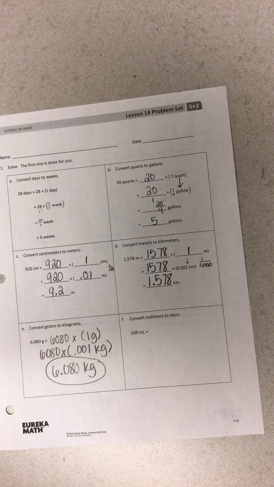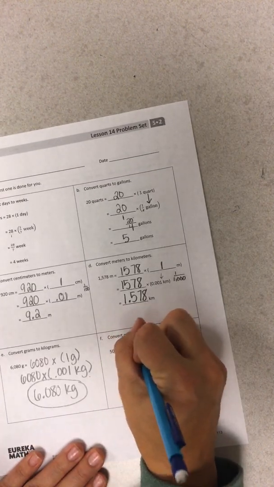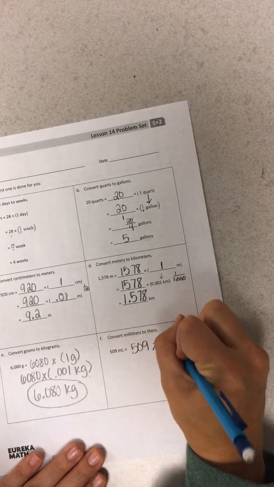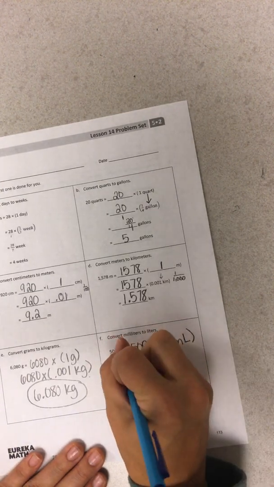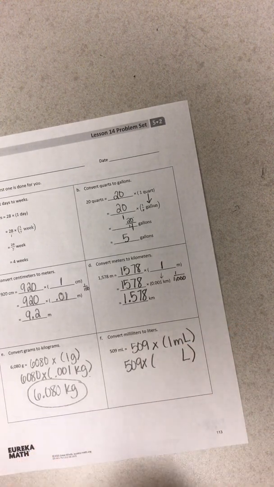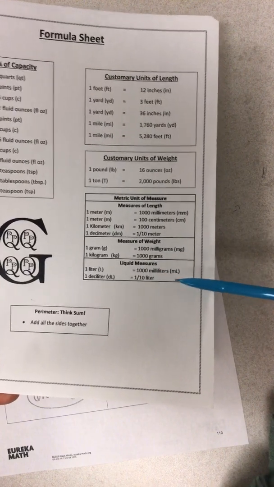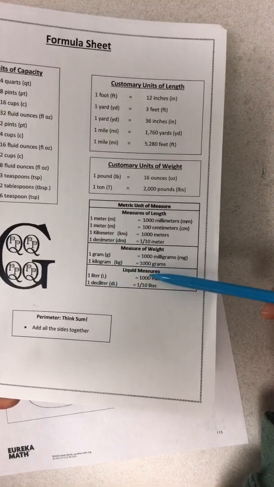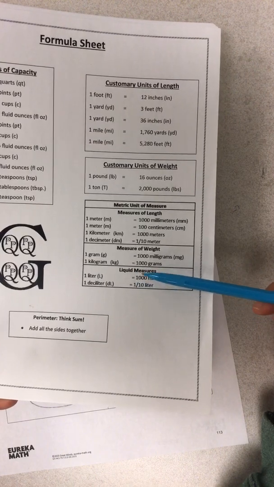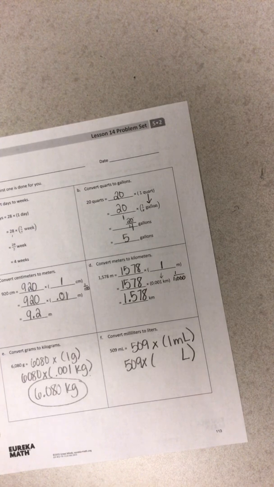Okay. This next one is I'm going to convert milliliters into liters. So I'm going to separate out my number from my label. I'm going to do 509 times, and this one I want to convert it into liters. So I need to figure out how many milliliters are in a liter. And guys, if you look here, it actually is on your place value chart that I have 1 liter equals 1,000 milliliters. But if I'm going backwards, I'm actually going to have this as a division problem. So it's actually going to be 1,000th of a liter.